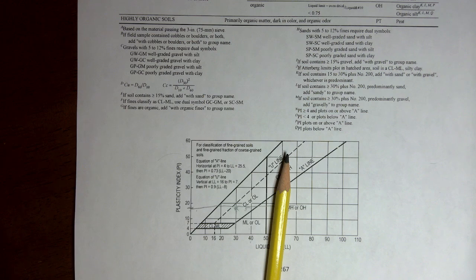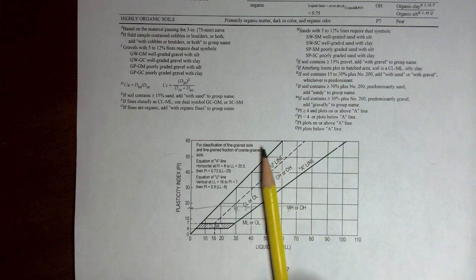We'll wait on it to load. Let's go to table 2.6. Refer next to plasticity chart 2.9. Now, with a liquid limit of 30 and a plasticity of 18, recall that the plasticity index is the difference between them, the sample is located above the A line.